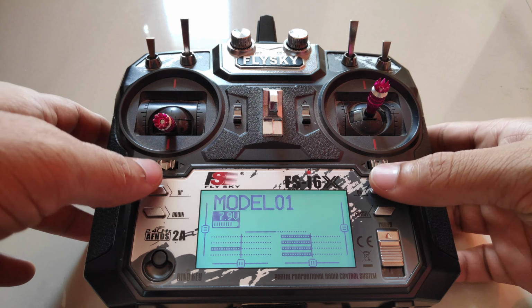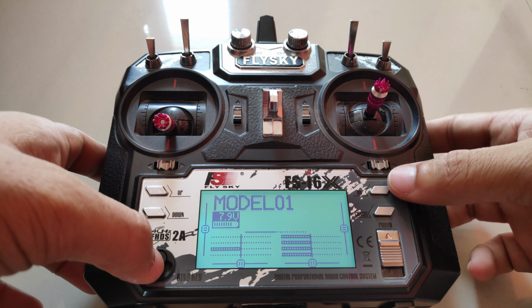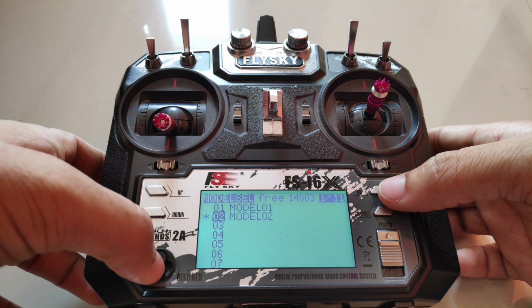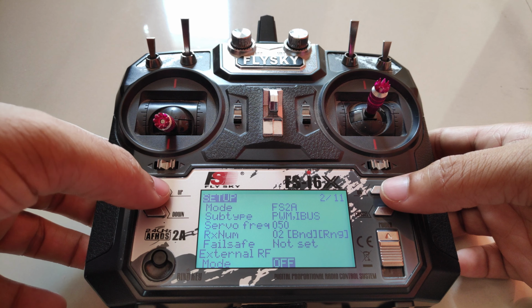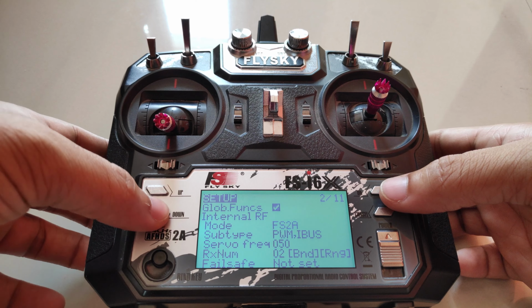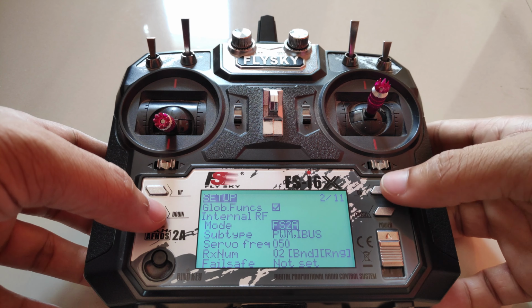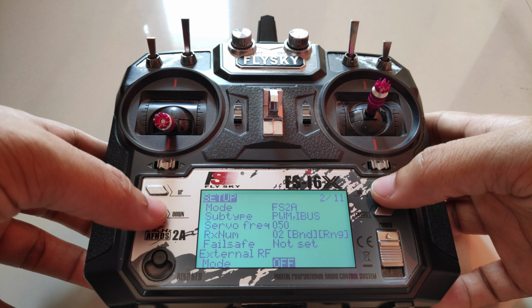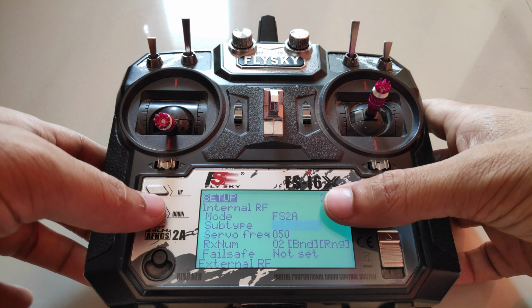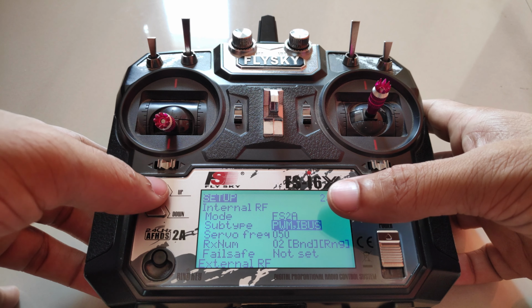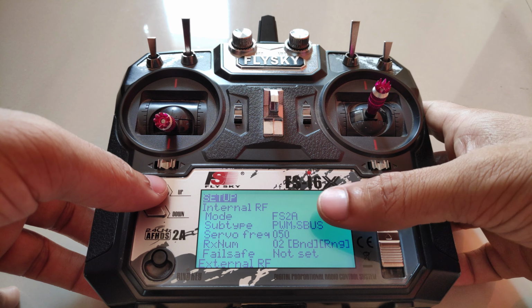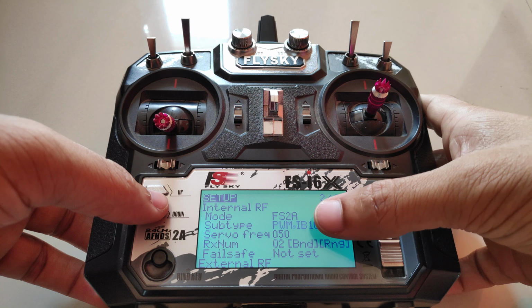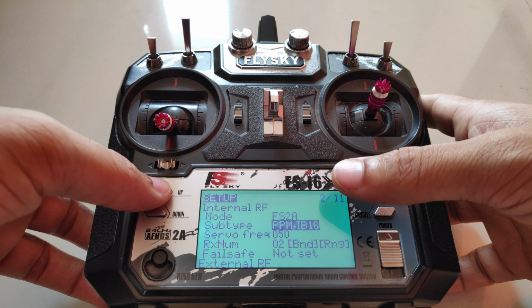The next is a big feature, and for that I'll create a new model. And in the internal RF settings, previously we had PWM, IBus, SBus and PPM, but now we have IBus 16 and SBus 16.